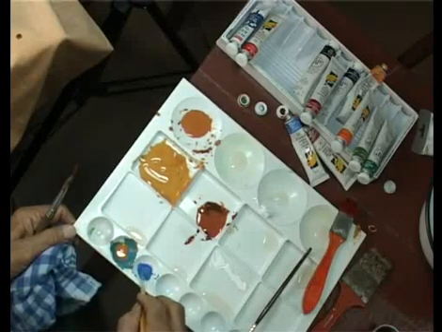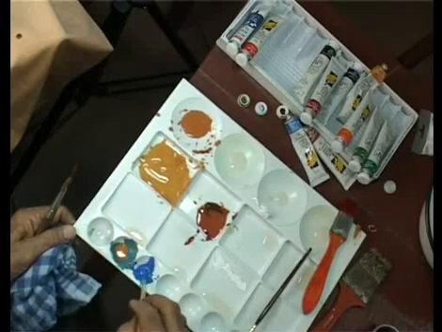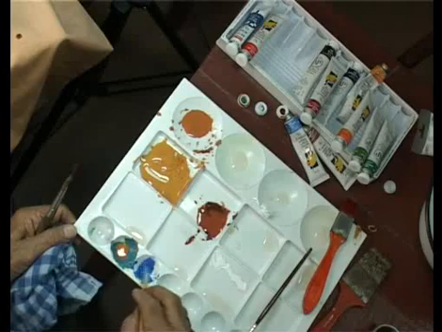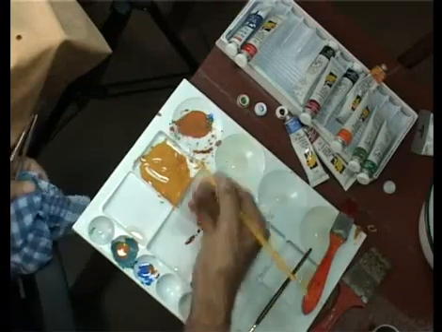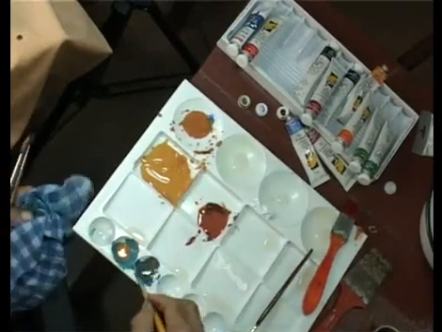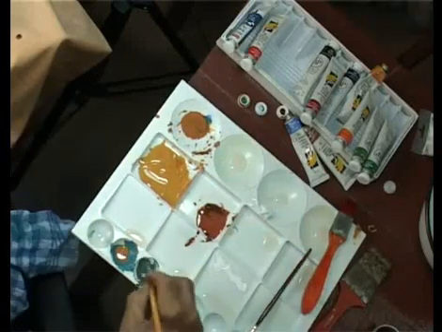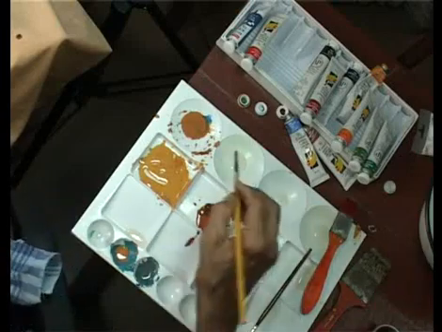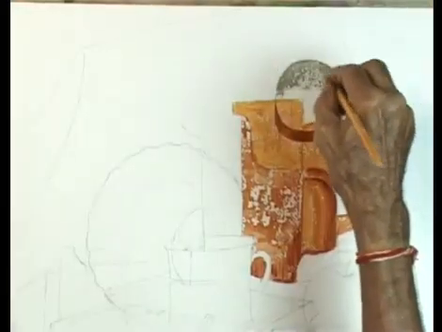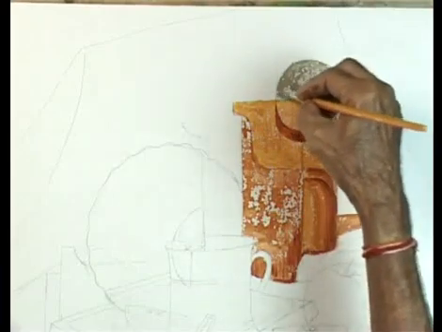I want to add a little bluish effect in it, because I see the dust and all that have created an effect of different color. So why not we use it? So I mixed this color, a combination of ochre and burnt sienna with blue.